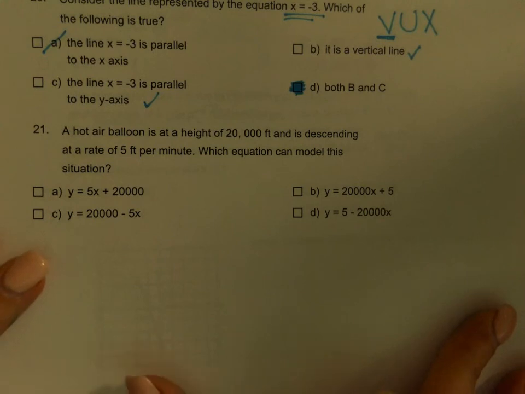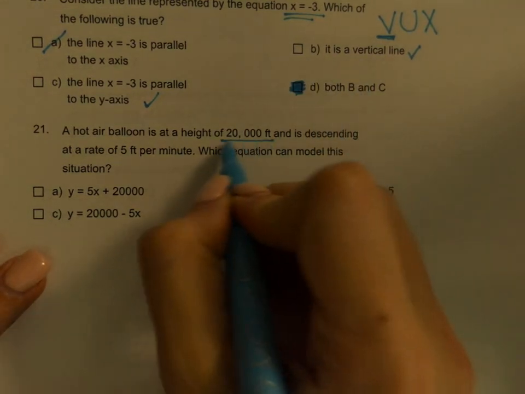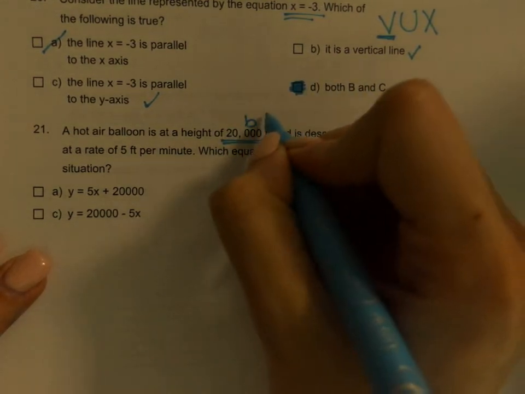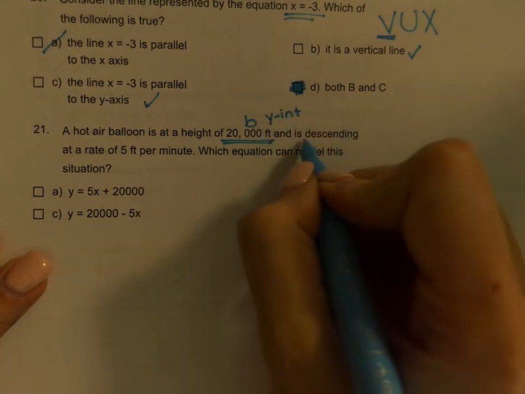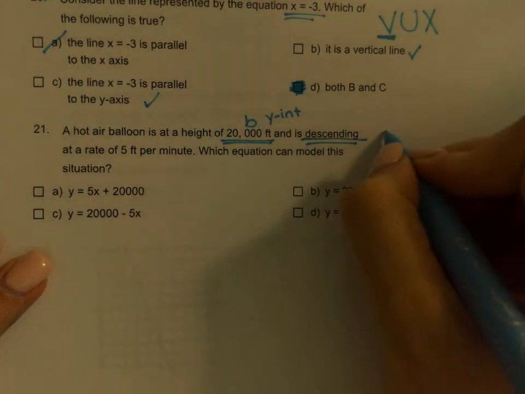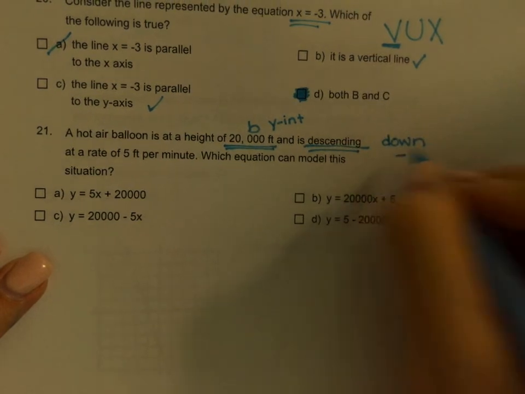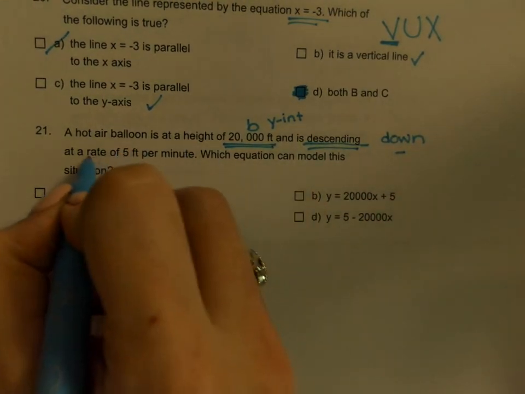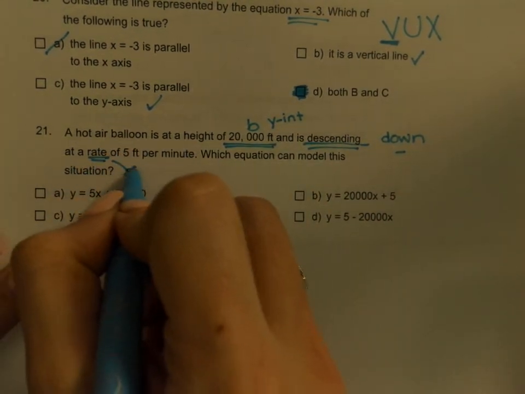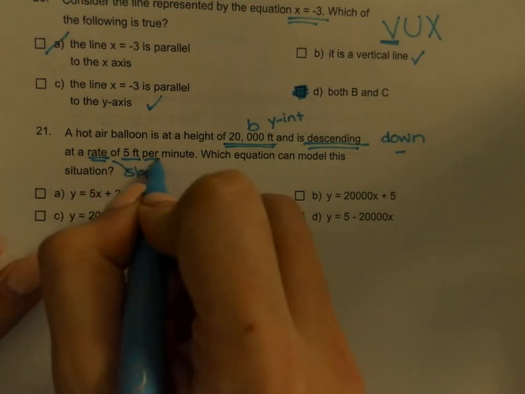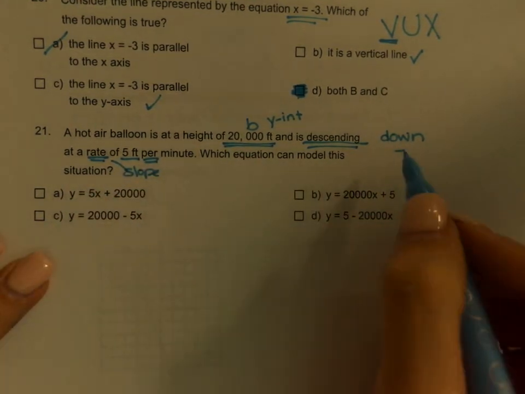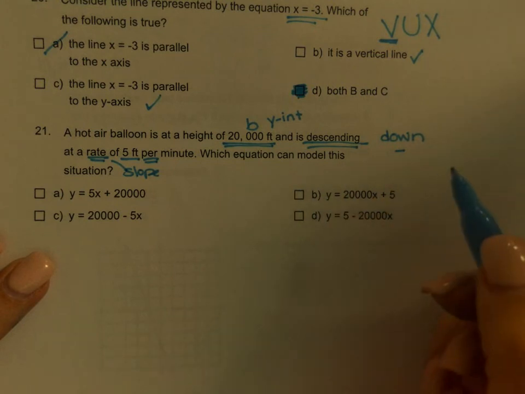A hot air balloon is at a height of 20,000 feet. Hey, that's your beginning. That's your y-intercept. And it's descending. Descending means it's going down or it's negative. At a rate, that tells us slope, of 5 feet per minute. Which equation models the situation?